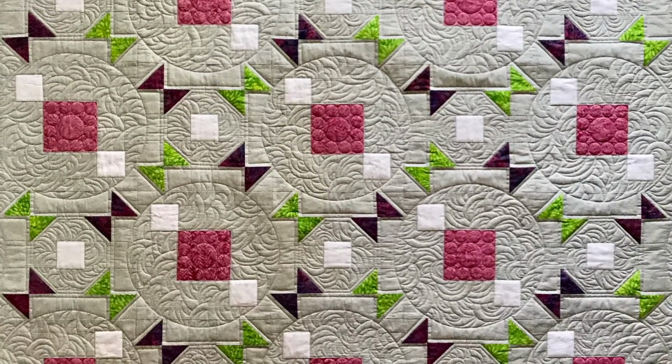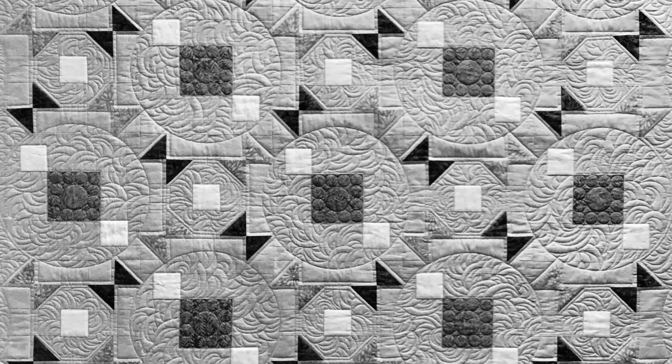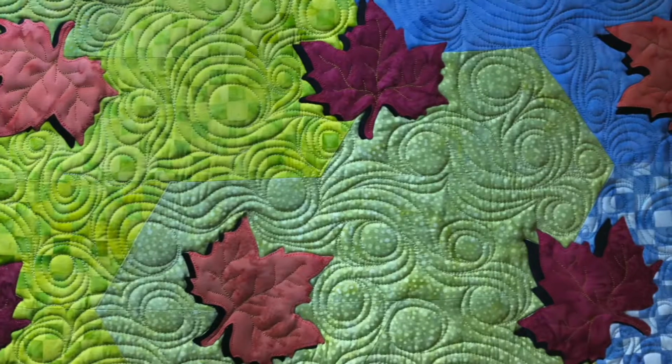Where does the color value rate? Is most of the quilt dark, closer to dark grays and black? Or is it on the other side? Is it a very light colored quilt where most of it is light, a light gray or almost white? Or is it in the middle? Black, white, if that's the spectrum. In the middle, is it gray?